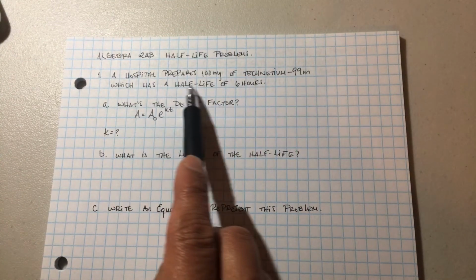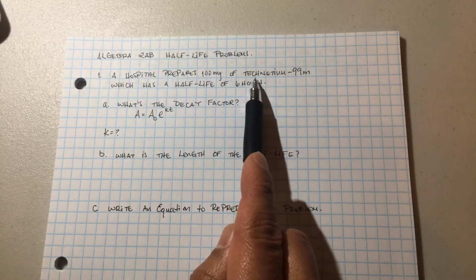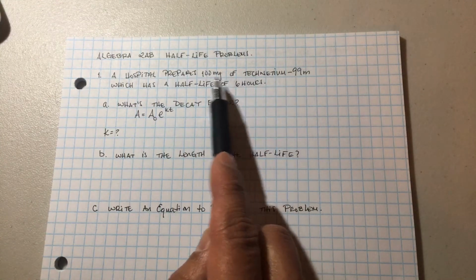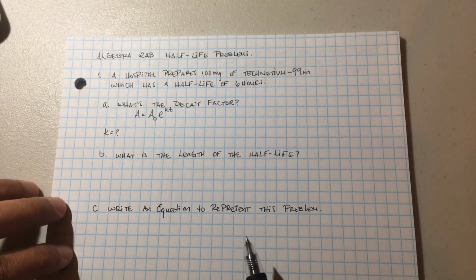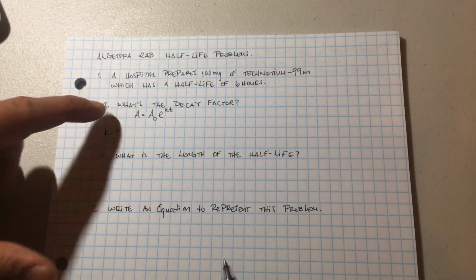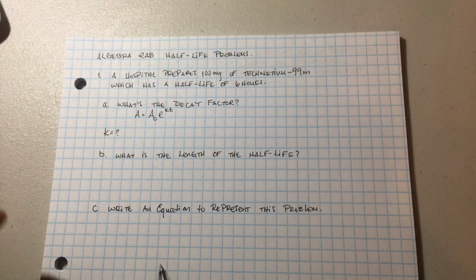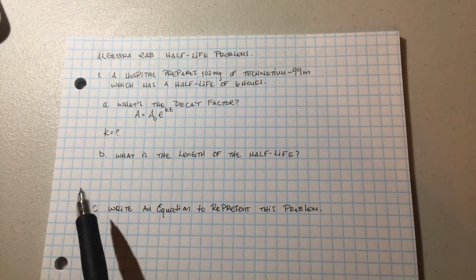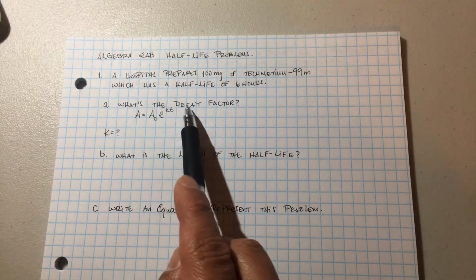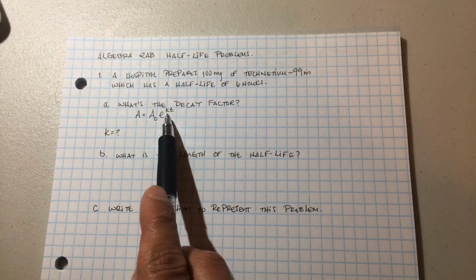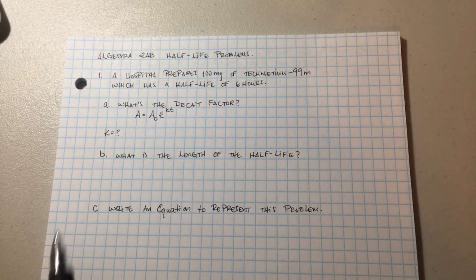It says that a hospital prepares 100 milligrams of technetium-99, and it tells us the half-life is 6 hours. This first question is like level 1, and it breaks down each step. Then I'll do another one which is a little more straightforward. It asks, what's the decay factor? Well, the decay factor is this guy right here, K.